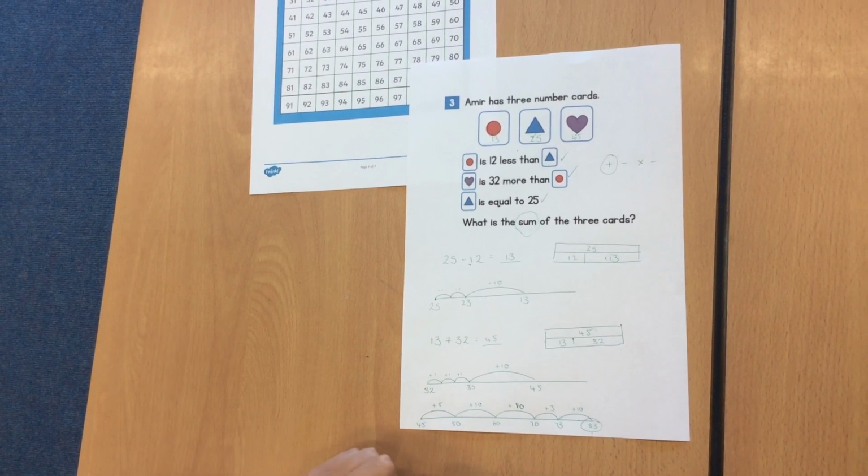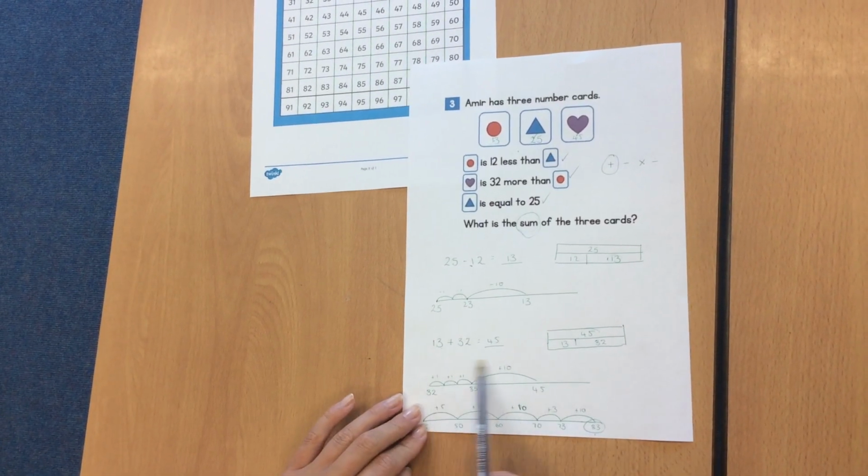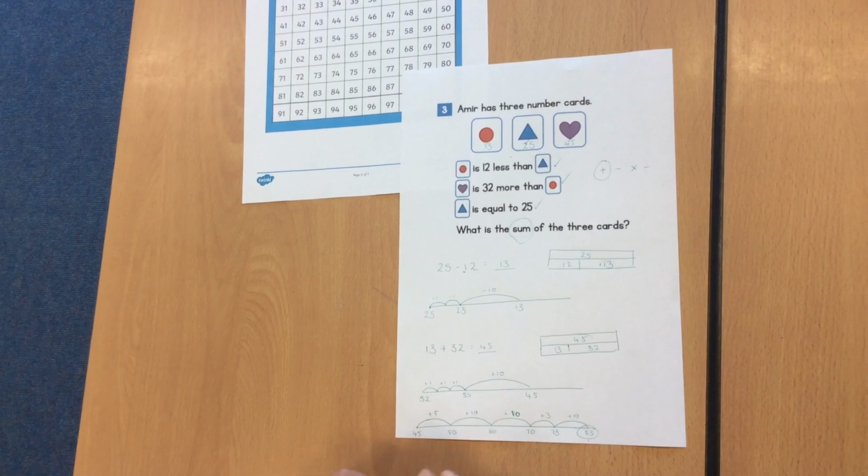This is why number lines are really easy to use, because you can go from drawing them out to actually doing them in your heads.